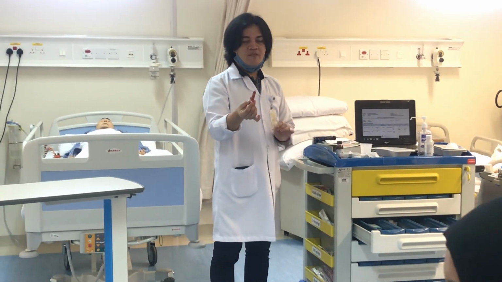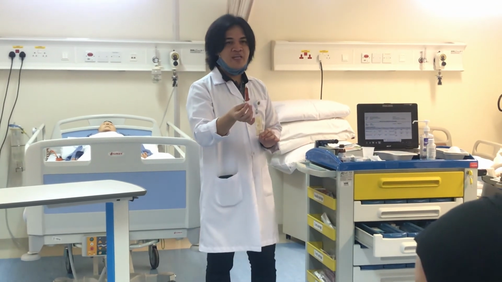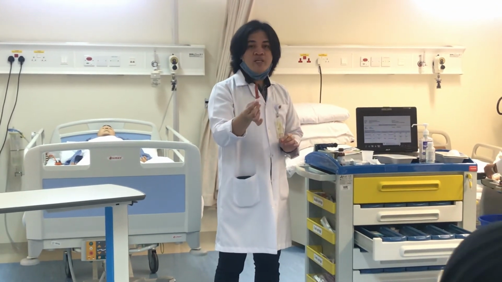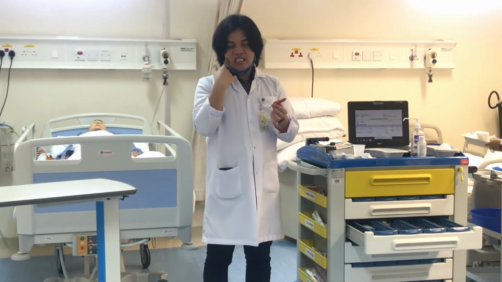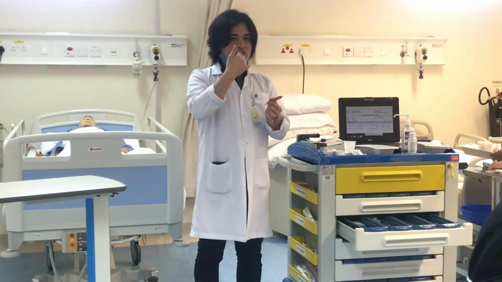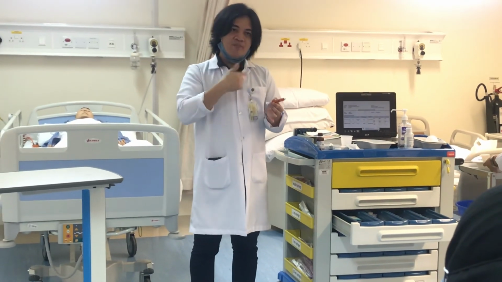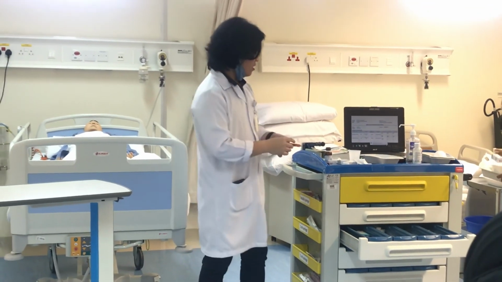And for a pediatric patient, we give this. Okay? And when we give this to the patient, normally we introduce the syringe on the side, not on the center of the mouth, on the side. So that the patient will not aspirate. You need to tell that to your student.